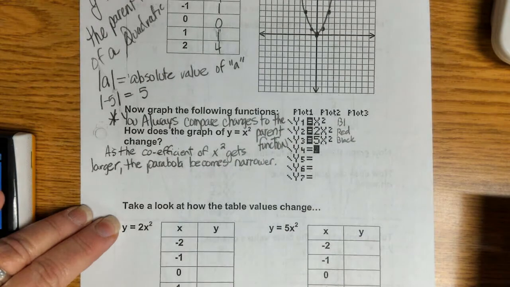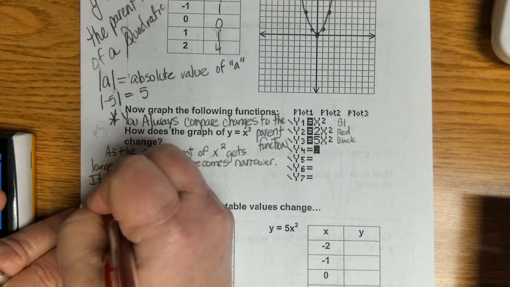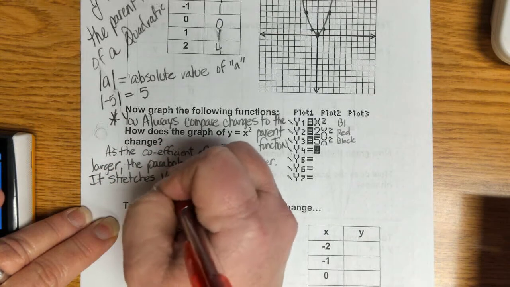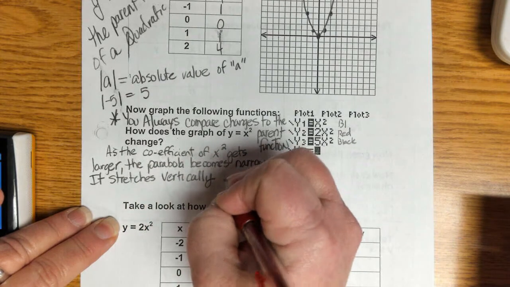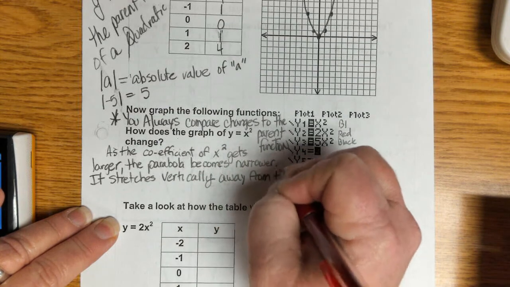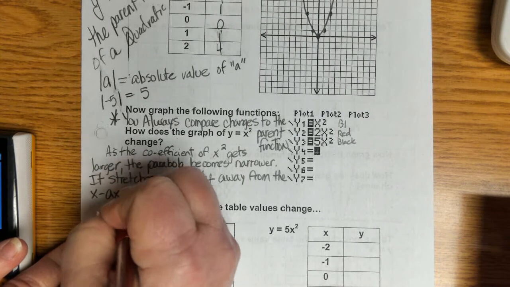How do you like that word? It stretches vertically away from the x-axis.